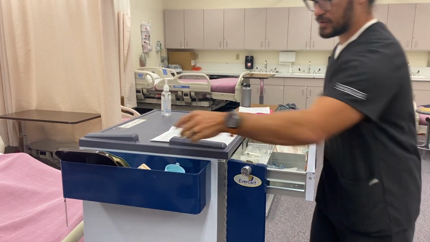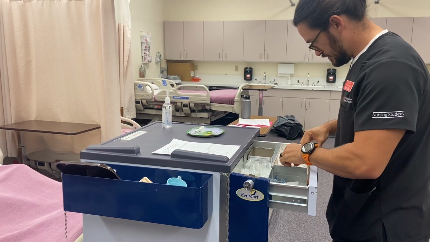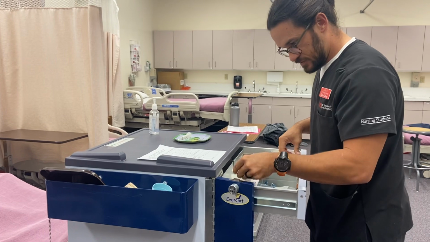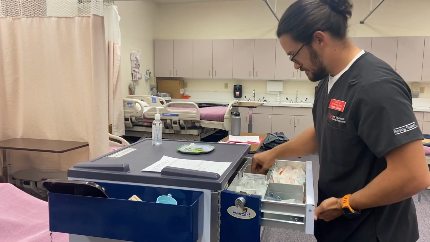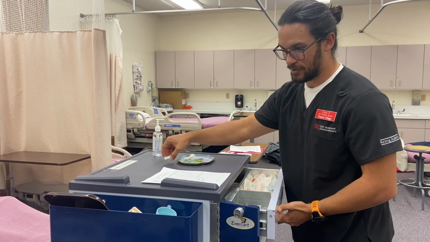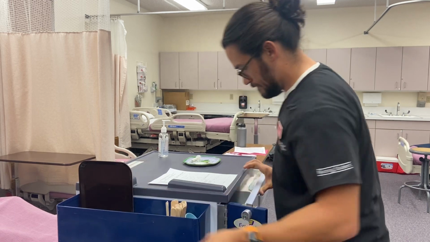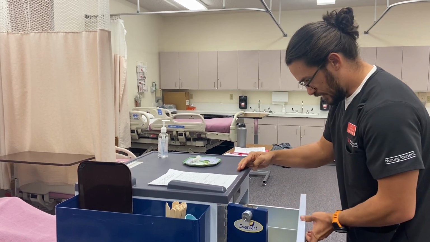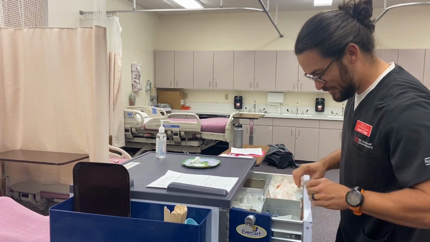So, get it ready. Put all my stuff. The right ones. I need more alcohol swabs. And needles. Does anybody have any alcohol swabs and needles?